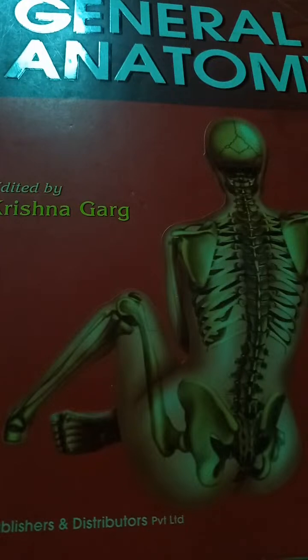Skeleton includes bones and cartilage. It forms the main supporting framework of the body and is primarily designed for more effective production of movements by the attached muscles. Bones. Synonyms: bones have different names. One is os in Latin language. The other is osteon in Greek language.